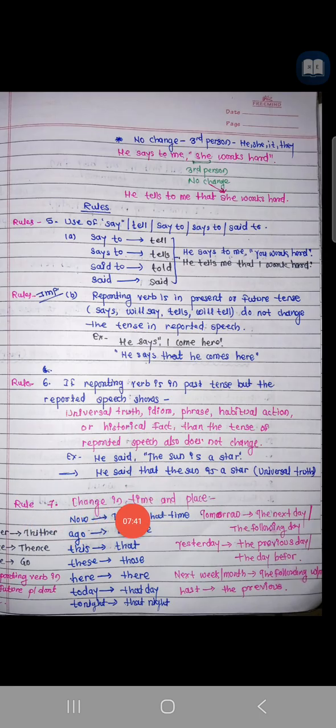Next, rule number 7: change in time and place. First, now changes into then or at that time. Next, ago changes to before, this to that, these to those, here to there, today to that day, tonight to that night, tomorrow to the next day or the following day, yesterday to the previous day or the day before, next week to the following week, next month to the following month, last to the previous.